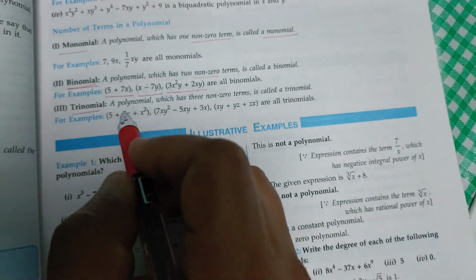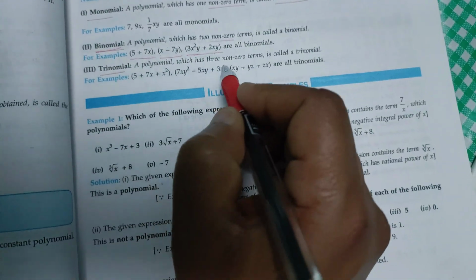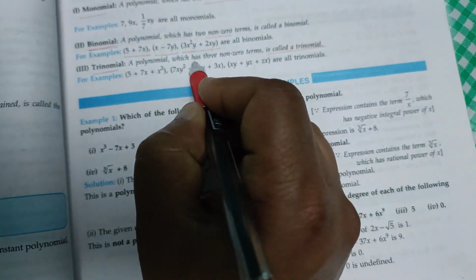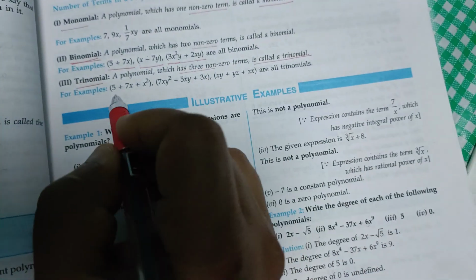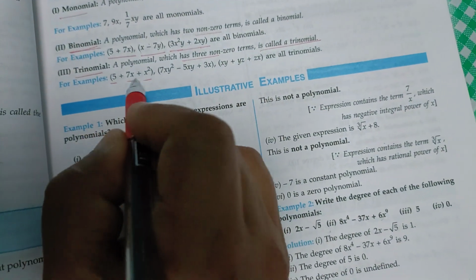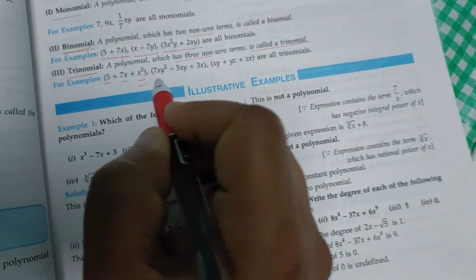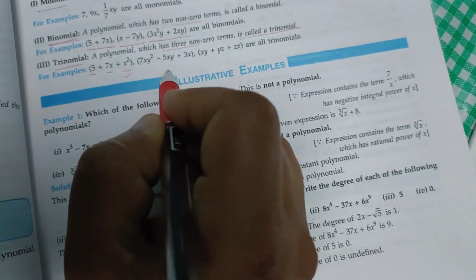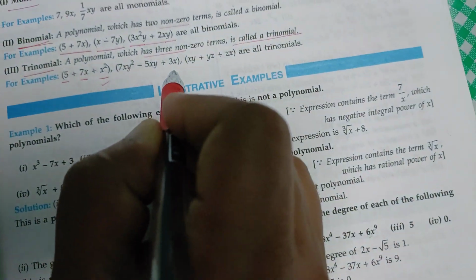Clear? And a polynomial which has three non-zero terms is called a trinomial. So when you get three non-zero terms, that is called a trinomial. For example, you see 5, 7x, x square. It has three terms, that's why it is called a trinomial. Now you see 7xy square minus 5xy plus 3x.